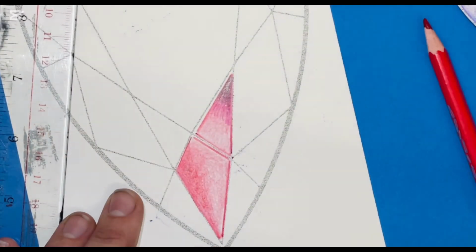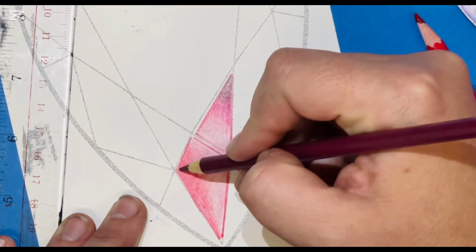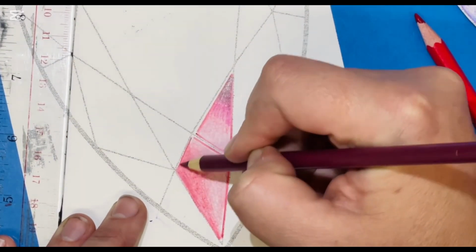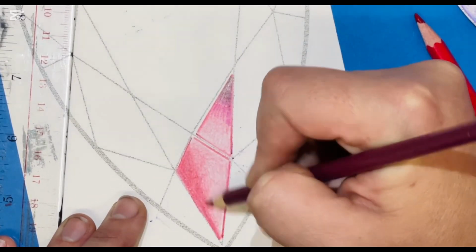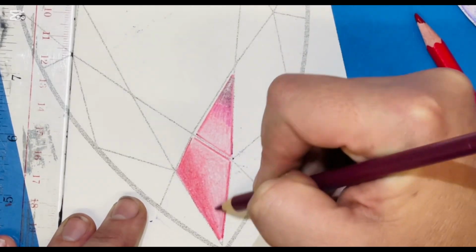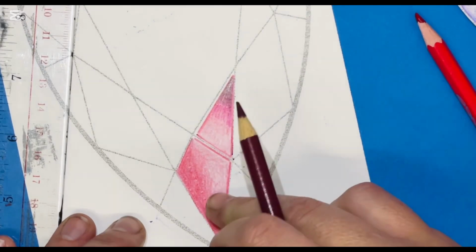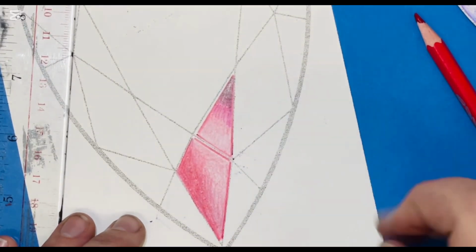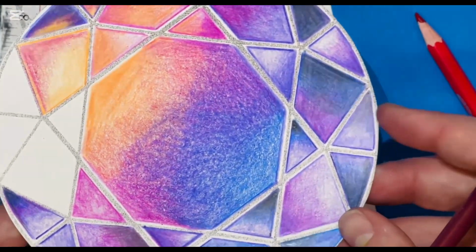For reds, I also like to explore using this color pencil called maroon, or you can even explore using some brown to darken up that red space. And once again, you want to make sure to have some variation in your different shapes, with some being dark, some being medium, and some being light, to really enhance your work and make it very interesting to look at from all different directions.